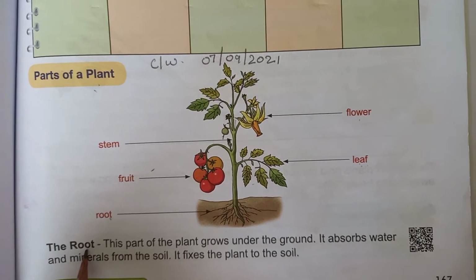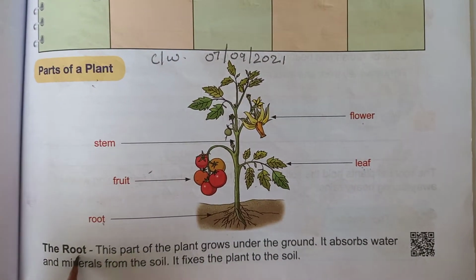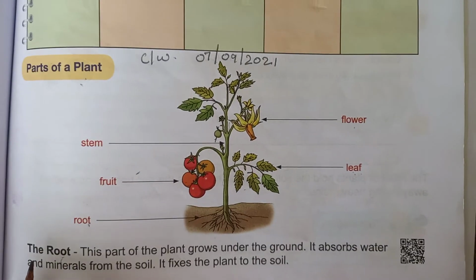So in tomorrow's class, I will remove roots, and we will learn that among the roots there are two types of roots. So let us start reading. Okay, keep your finger, all of you.